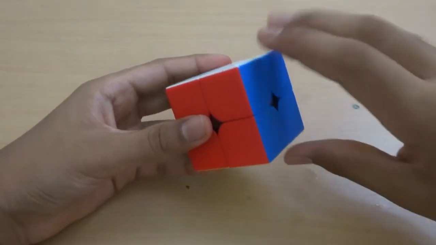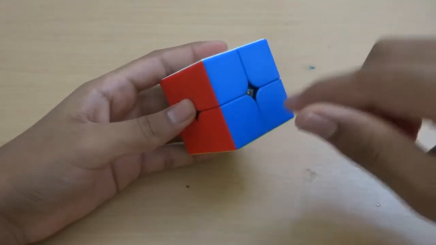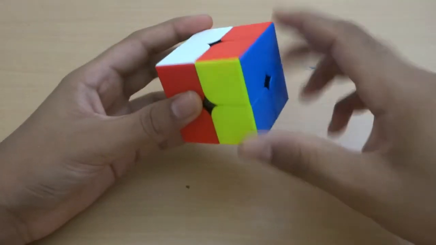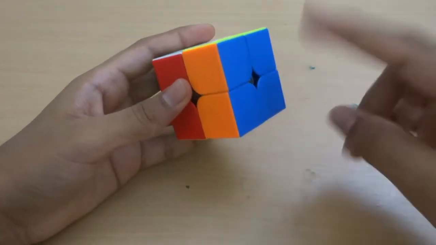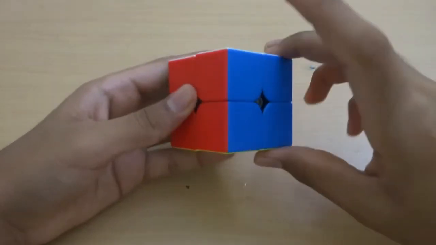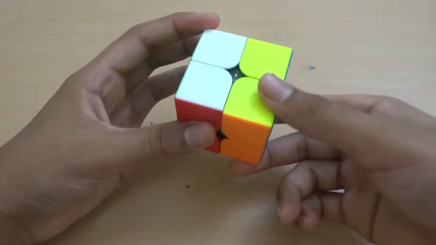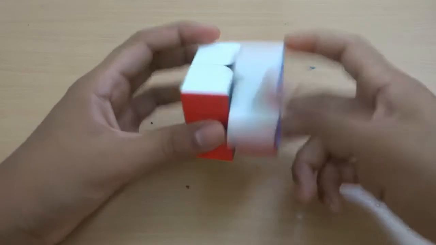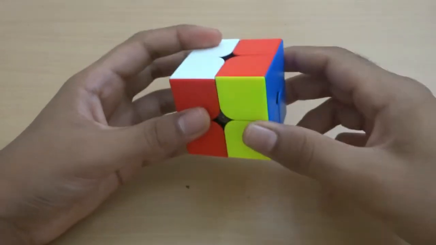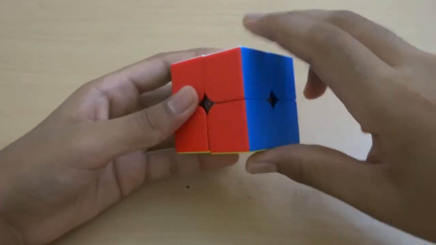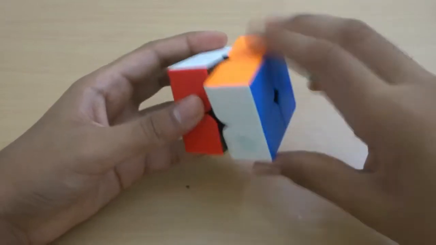And whenever you turn a face, in this case the right hand side, 2 times, that is called R2. So when you turn it 1, 2, that is R2. And so this is R, this is R prime, and this is R2.